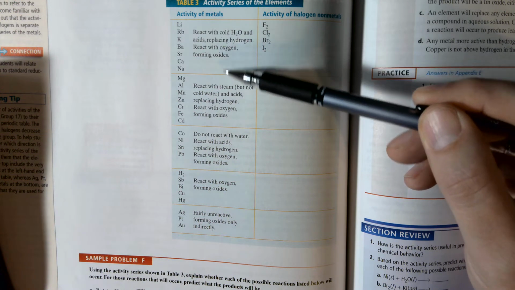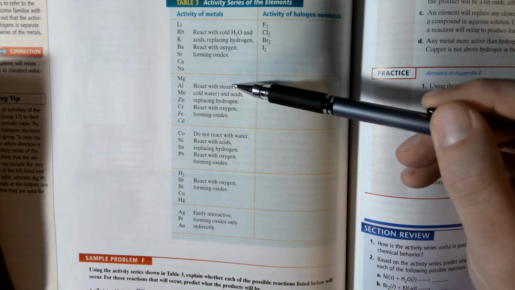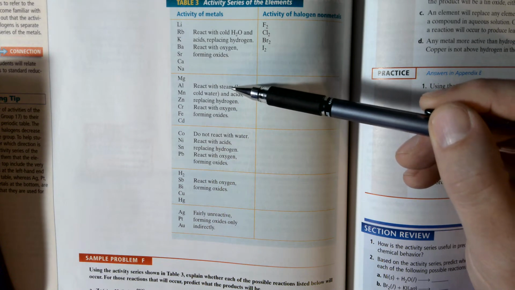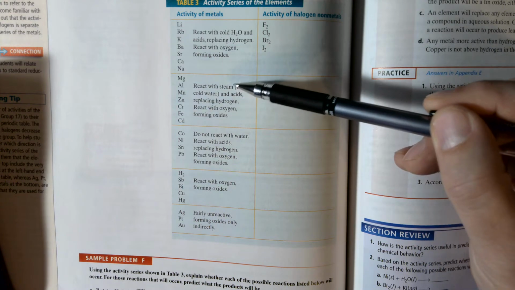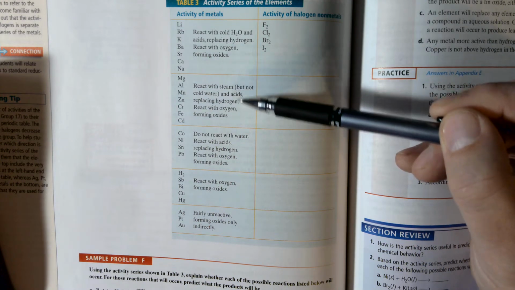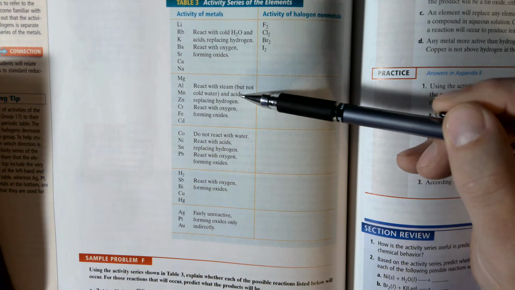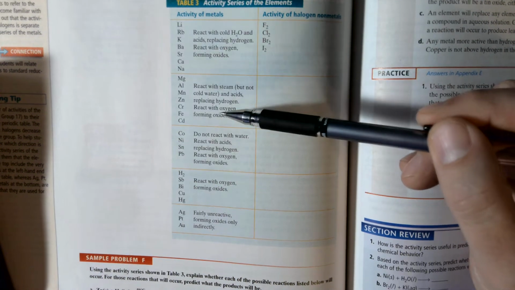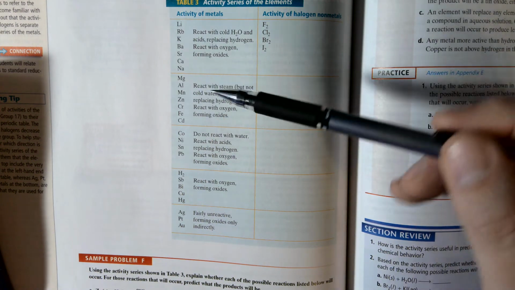Okay, so we go down to this next group, and we can see there are some slight differences. It says react with steam. That's a big difference. It's no longer cold water. Now magnesium through cadmium have to have steam, so you're going to be looking for a little g next to that H2O, not cold water. They still react with acids and replace hydrogen. They still form oxide, so they still do synthesis reactions when it's oxygen.